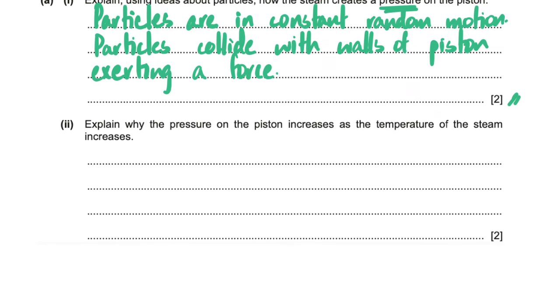Explain why the pressure on the piston increases as the temperature of the steam increases, right? Now this is the question which is asking for the variation of pressure with temperature.